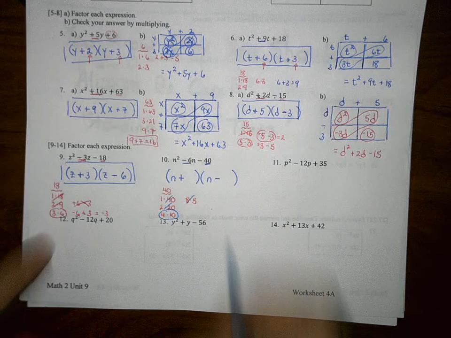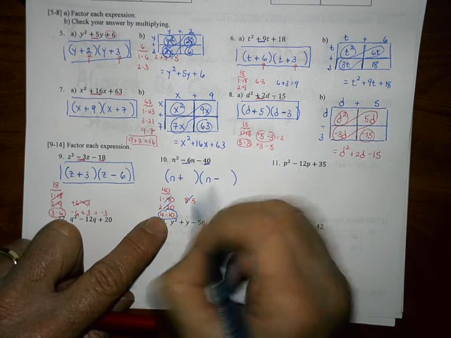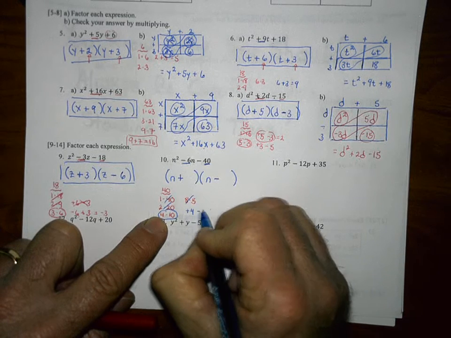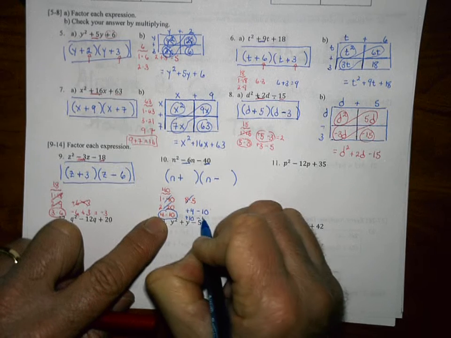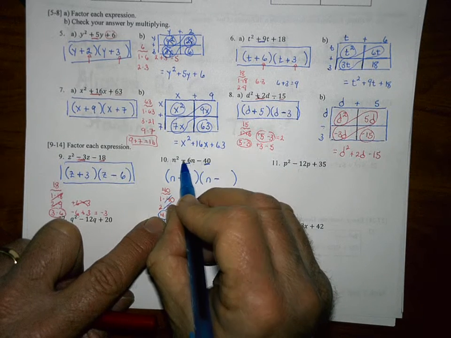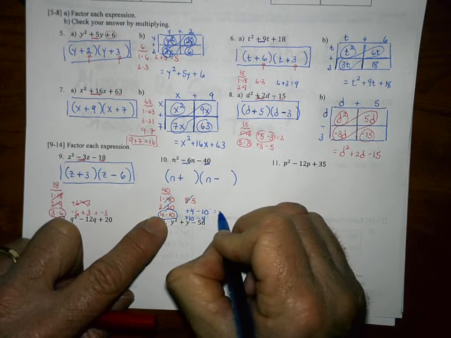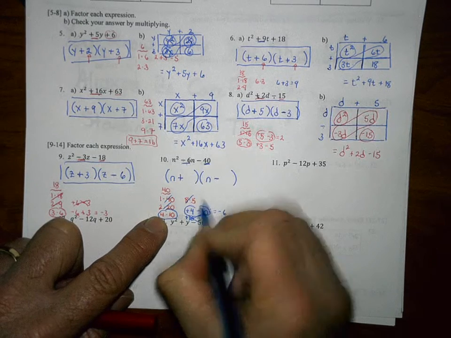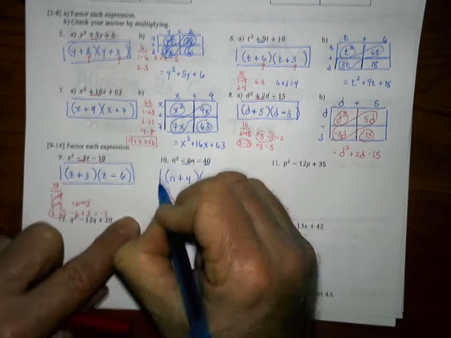Okay, so now my choices are, one of them has to be positive, one of them has to be negative. Is my choice going to be positive 4 and minus 10, or is it going to be positive 10 and minus 4? How we choose is we look at our middle term. It's a negative 6. So which one of these makes negative 6? Well, it's positive 4 and negative 10. So those would be my two numbers. So my factors are n plus 4 and n minus 10 for number 10.